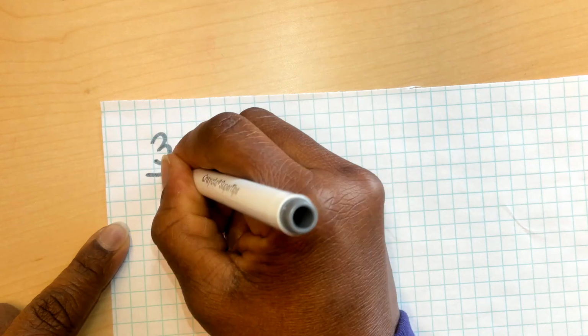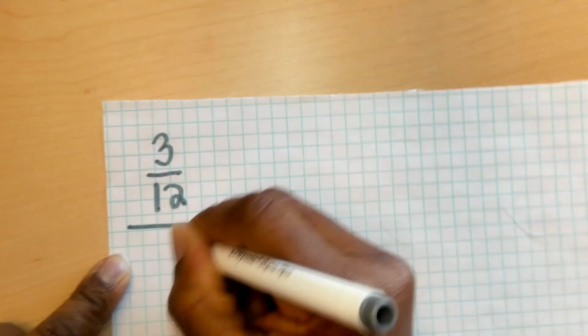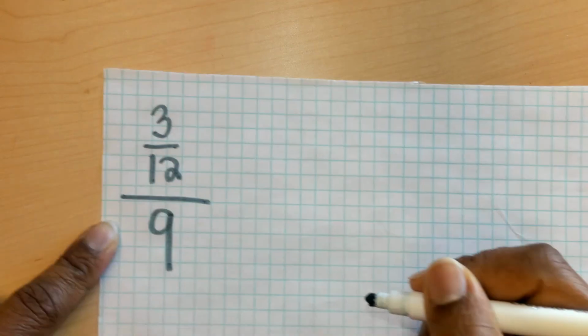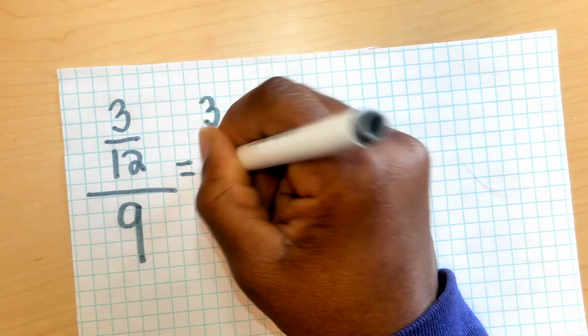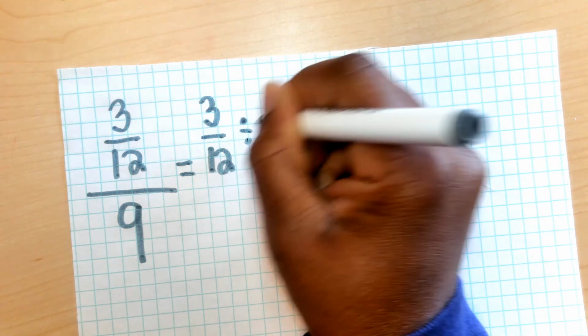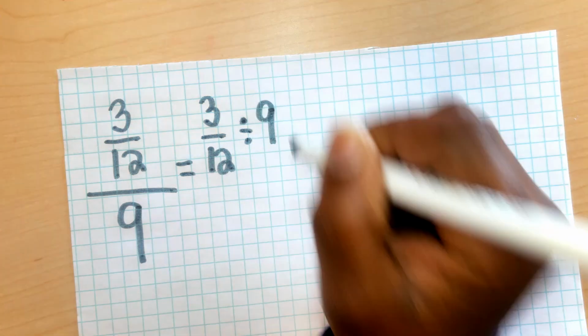I'm going to take a complex fraction that has a whole number in the denominator. 3/12 divided by 9.